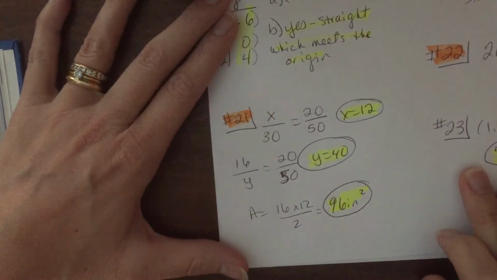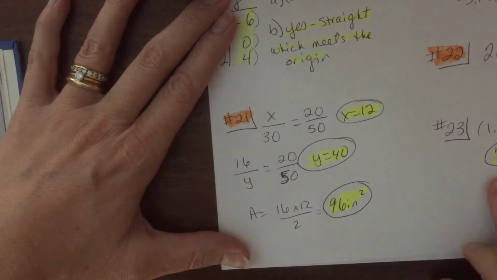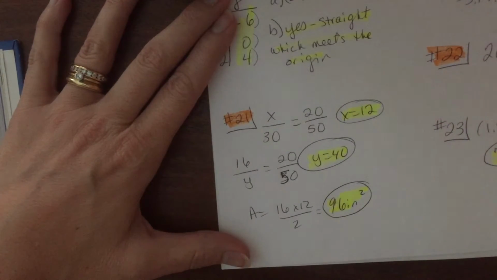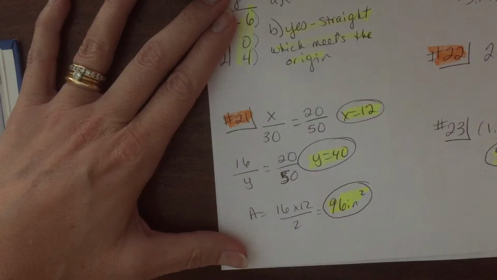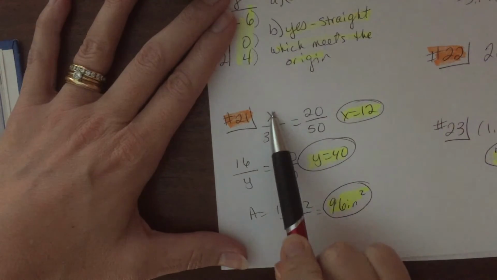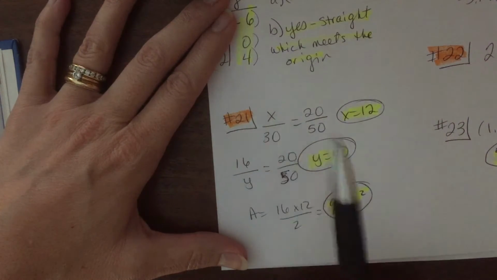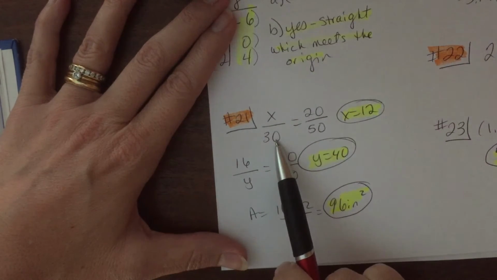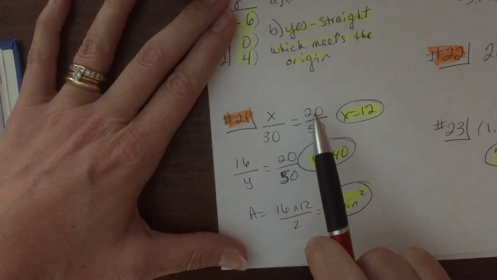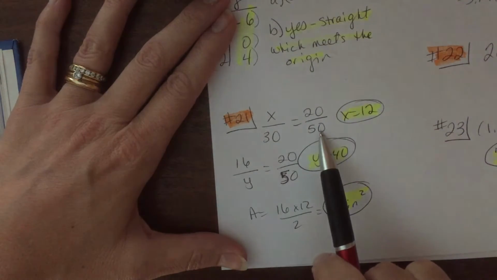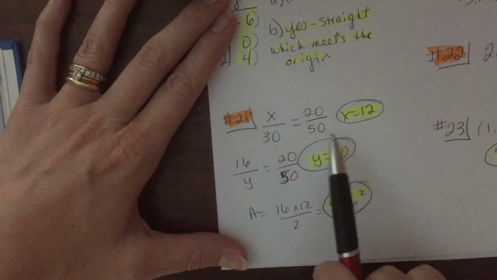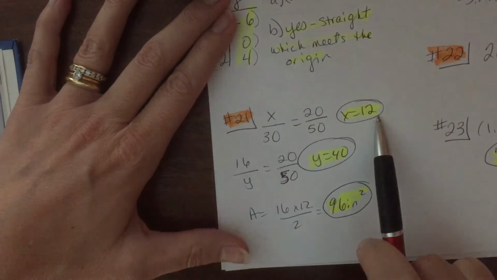Number 21. So number 21 was one of our new problems with similar triangles. It says to find x and then find y. So I made a proportion. If the triangles are similar, their corresponding side lengths are proportional. So I compared x to 30. X on the small one is the same side as 30 on the big one. And then I said that must be the same relationship as the hypotenuse of the small one to the hypotenuse of the big one, 20 to 50. So I did my cross products. X is equal to 12.